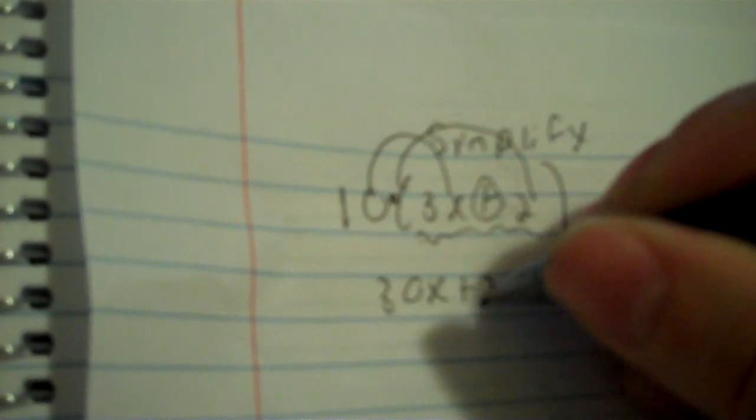10 times 3 is 30. 10 times 3x is 30x. 10 times 2 is 20. Okay? So we have 30x plus 20. Multiplying is now done. There's no division. And adding, I cannot add these. That has x, that does not. So that is the answer. Okay?